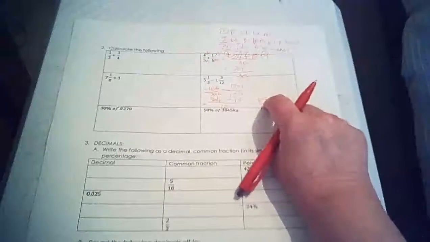And 5 minus 1 is 4. 49 over 12. Now how many times can 12 go into 49? 12 into 49 is 4 times, which is 48. Remainder 1/12. So 4 and 1/12. If you follow this recipe, you can't get it wrong.